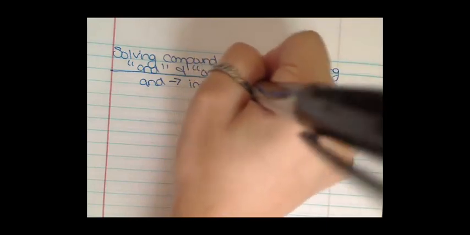Okay, so here's an example. We have 3 is less than x, and x is also less than 5. So this is a compound one. So let's visualize this for a second. Here's 3, here's 5, there's 4.